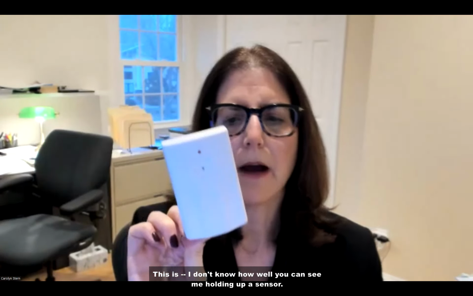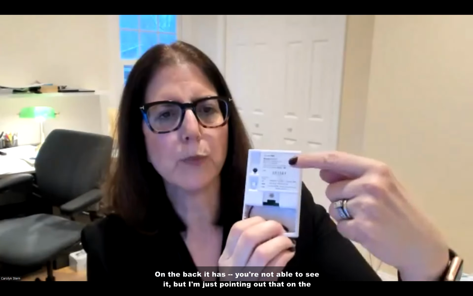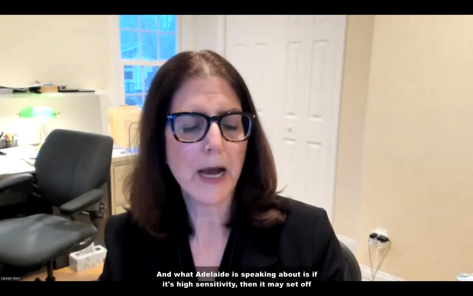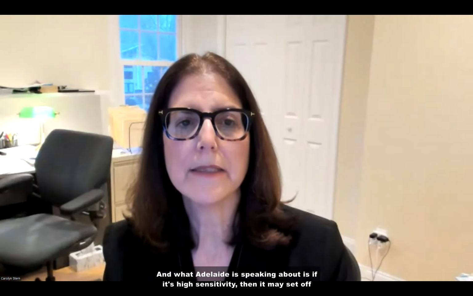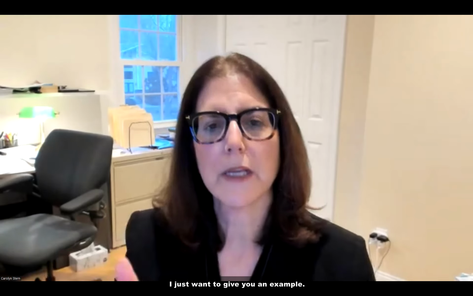On the back, it has a sensitivity level: high, medium, low. And what Adele is speaking about is that if it's high sensitivity, then it may set off the alarm more than you would like it to. So you need to play around with it.